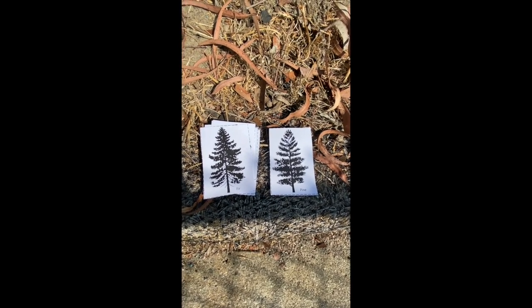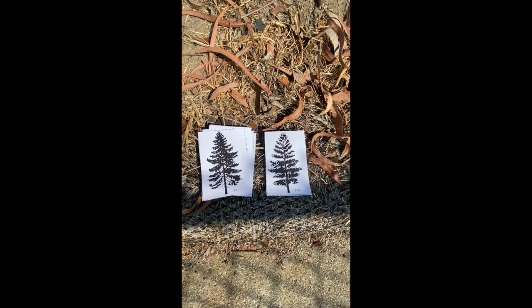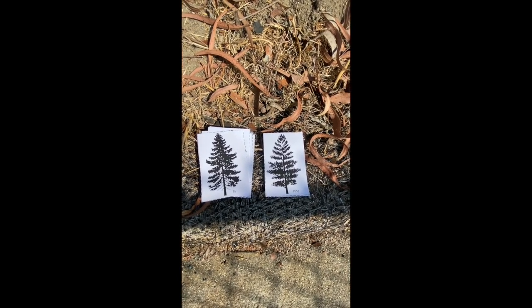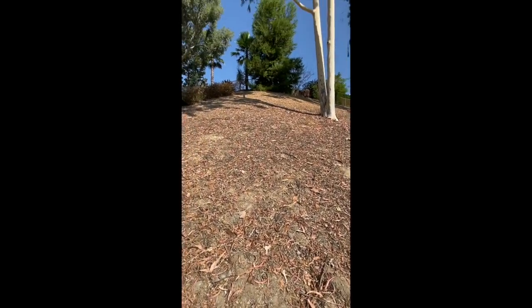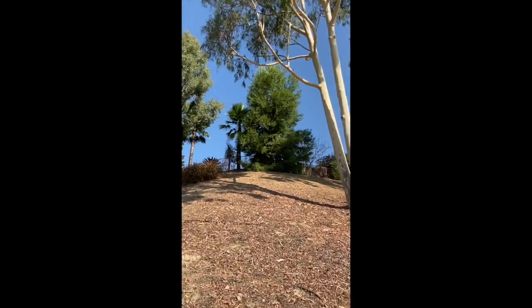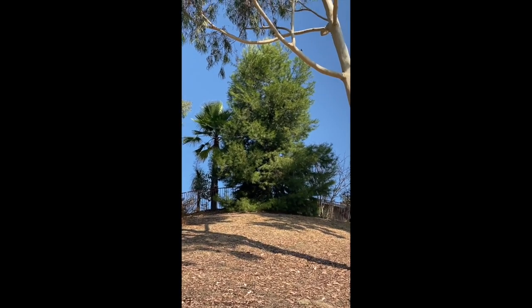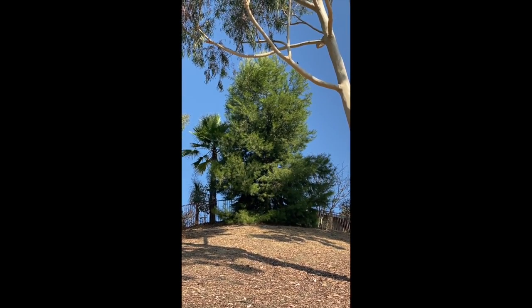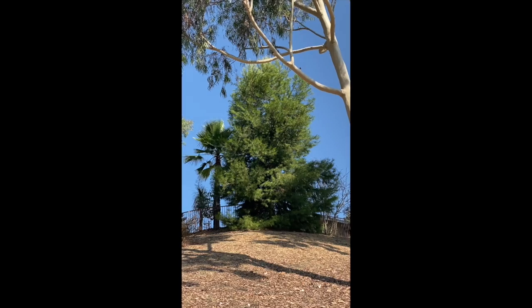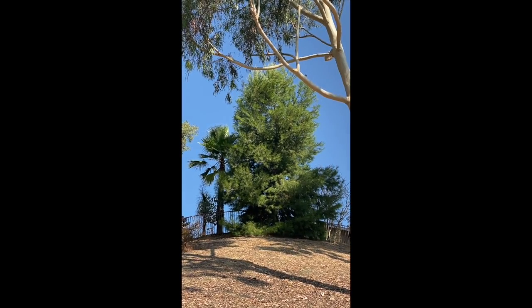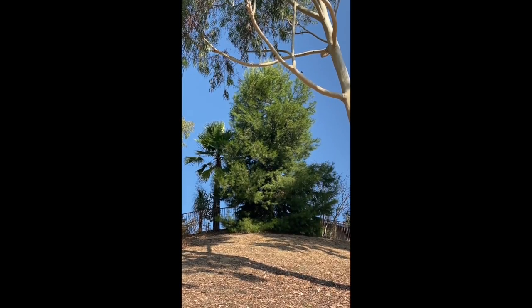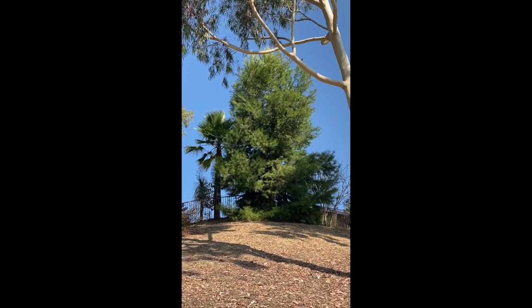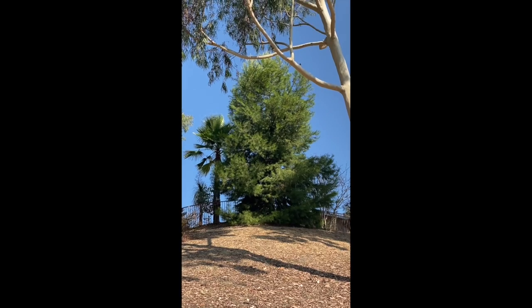Now I think I found a tree that looks kind of like the fir or the pine, since they're so similar, but it's all the way up the hill. What do you guys think? It looks like it has needles instead of leaves. Do you think that's similar to a fir or a pine tree?